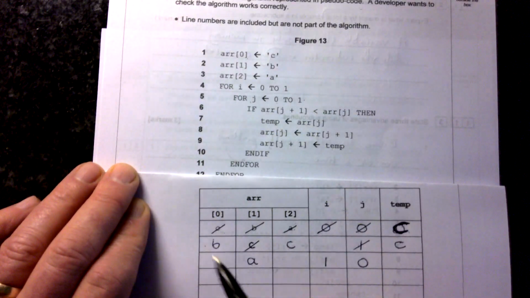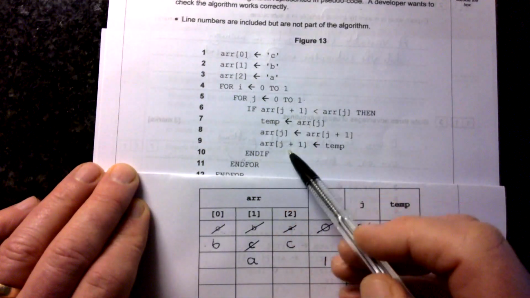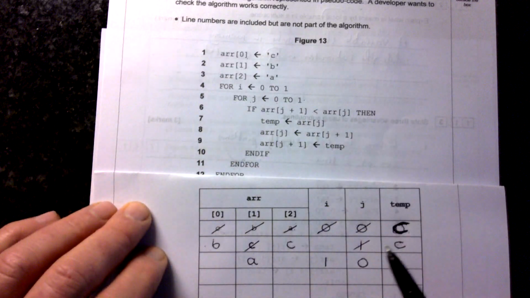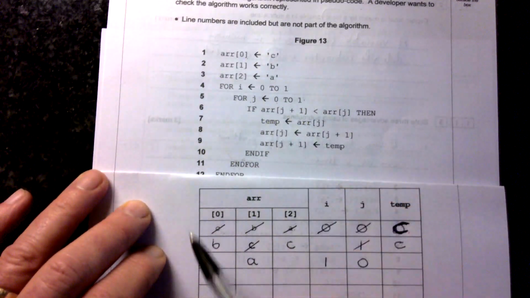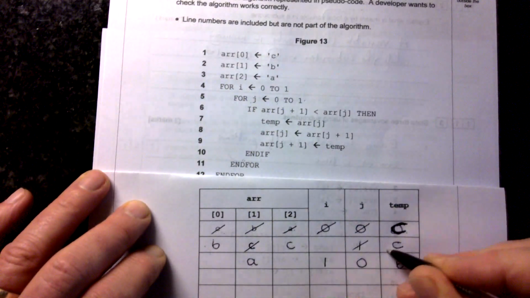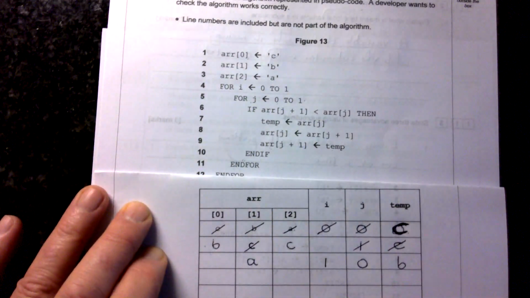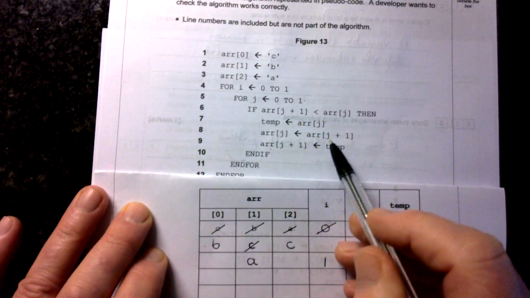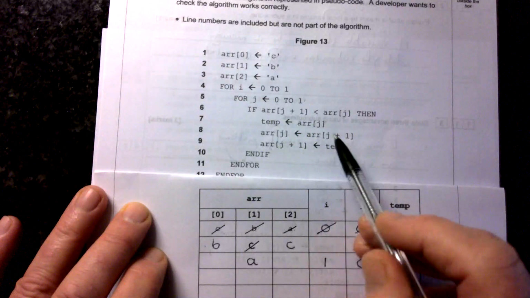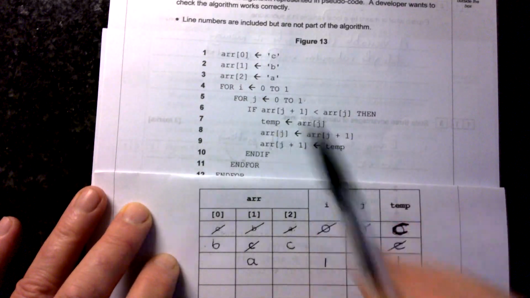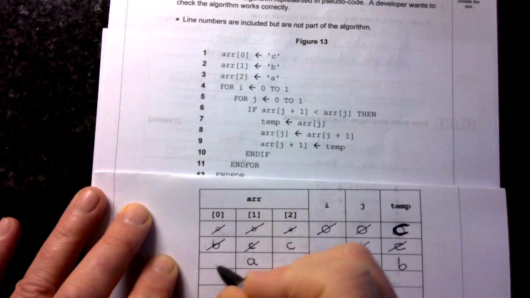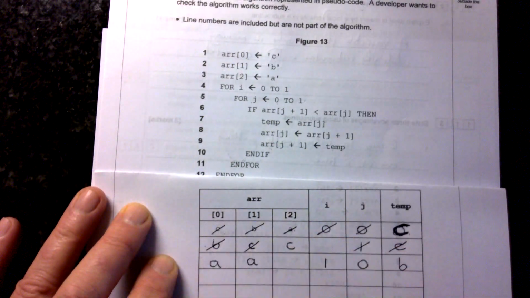Is A in front of B? Yes it is. So we're going to do this bit again. We're going to take what's at array position j, which is position 0, and put it into temp. So we're going to put B into temp. We're going to take what's at j plus 1, 0 plus 1 is 1, so what's at position 1, and put it into position 0. So we're going to take A and put it into position 0.